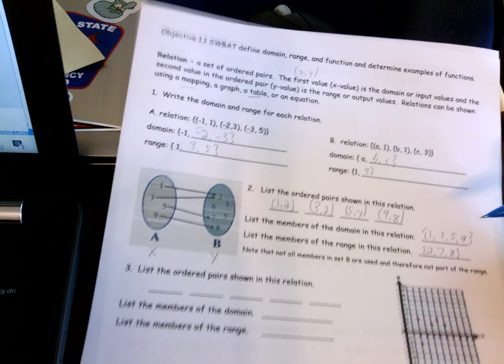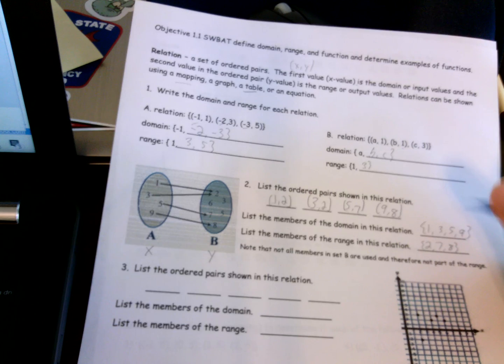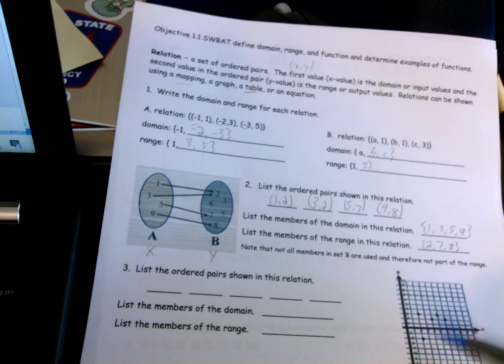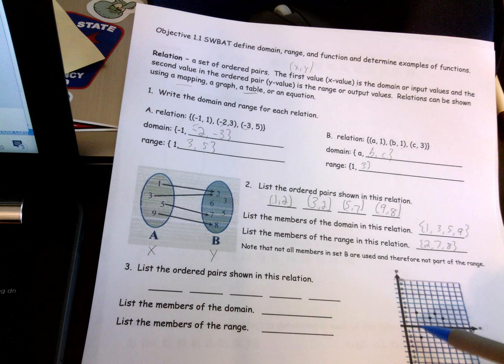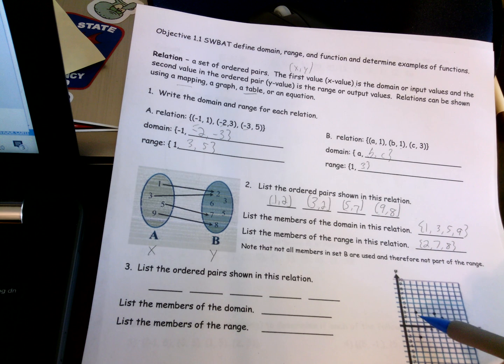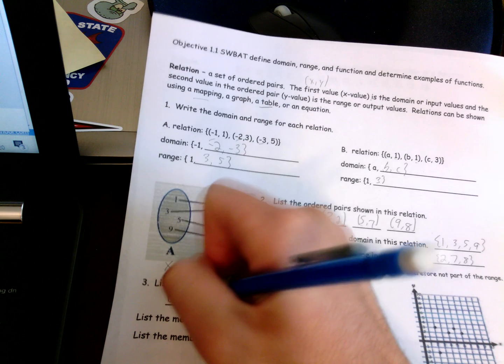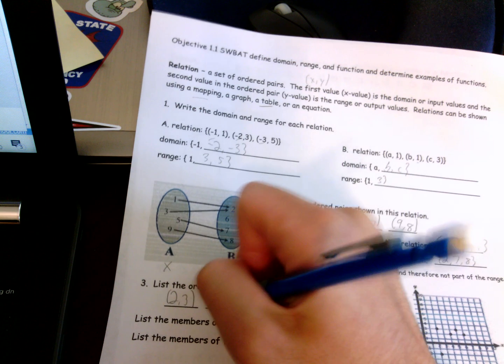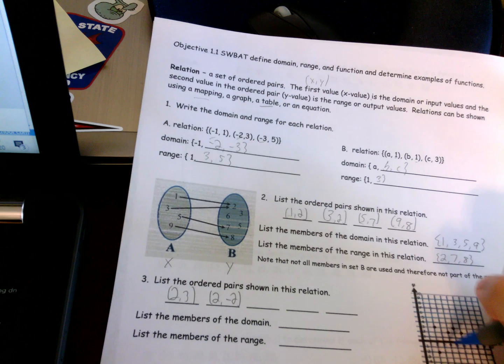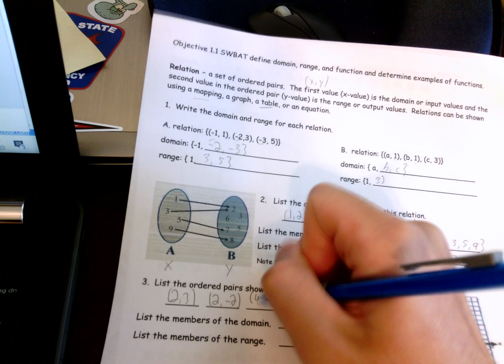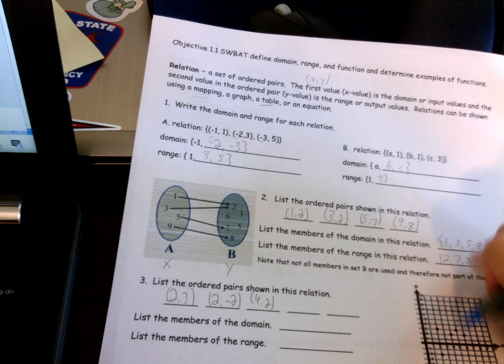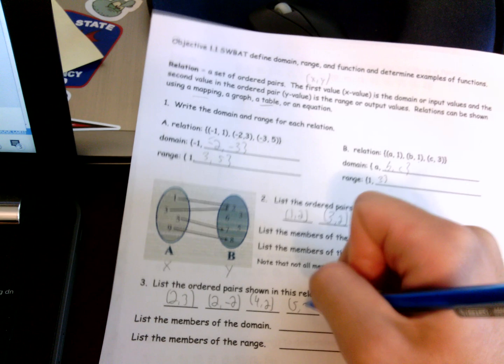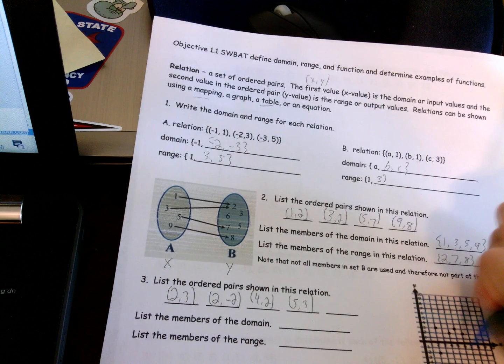Okay, number 3, list the ordered pairs shown in the relation. So this is kind of the same thing, except we have dots on a coordinate plane. So the first one is 2, 3. Okay, then we have 2, -2. Then we have 4, 2. Then we have 5, 3. And then we have 6, 2.